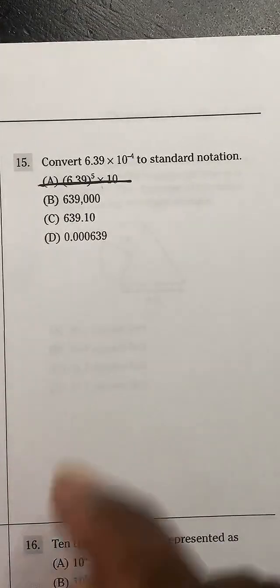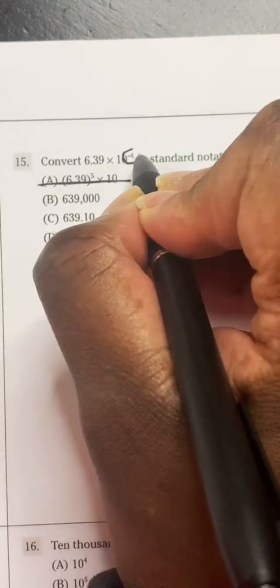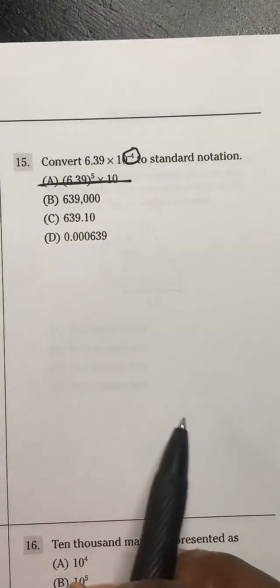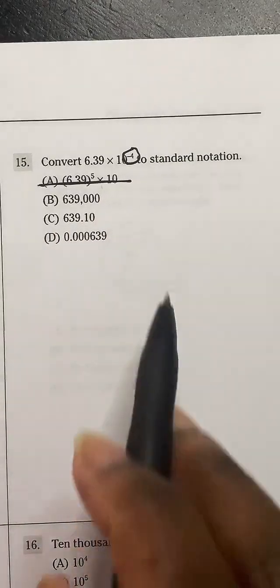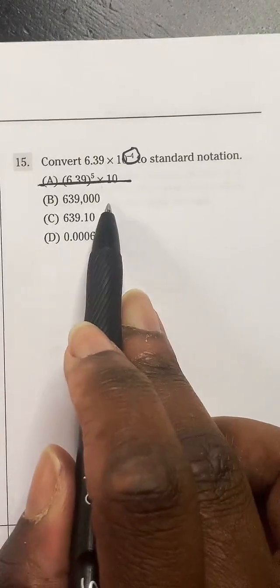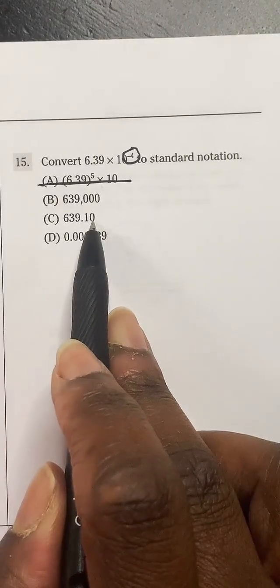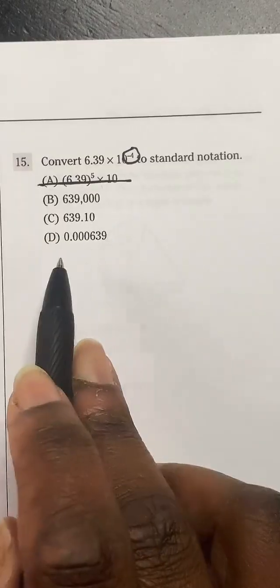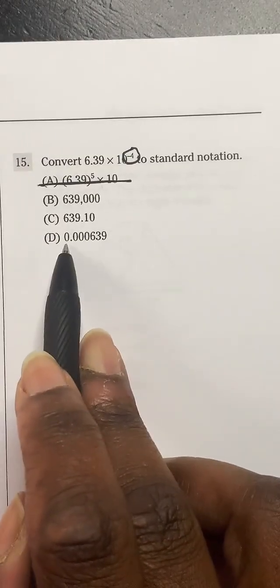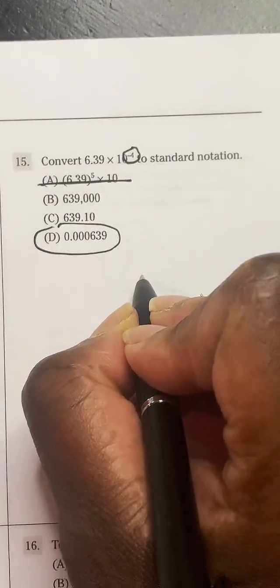Anytime, just like you guys are saying, anytime you have a negative exponent, that means you're looking at a smaller number. So if I notice B and C are both not small numbers, okay? So when I say small numbers, we're looking at decimals in smaller notation. So it is going to be D. So this is what happened.